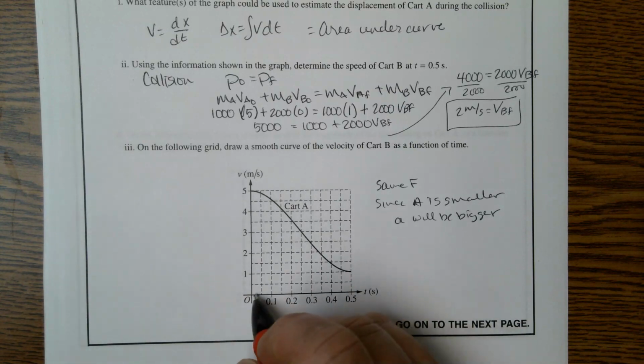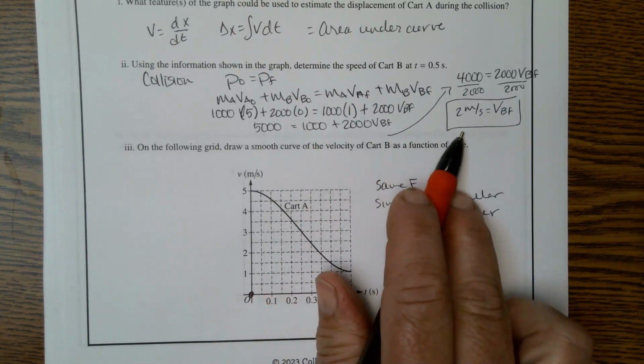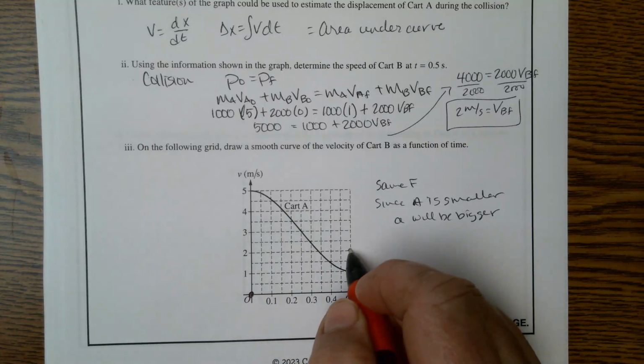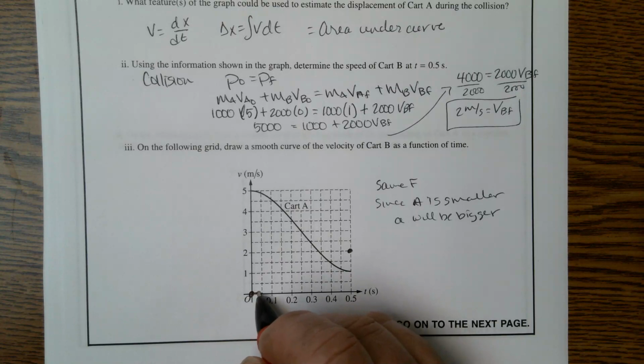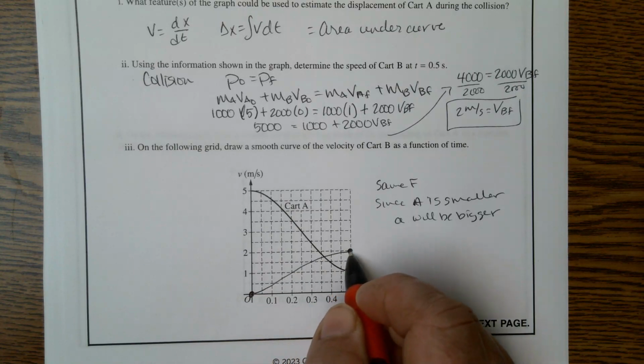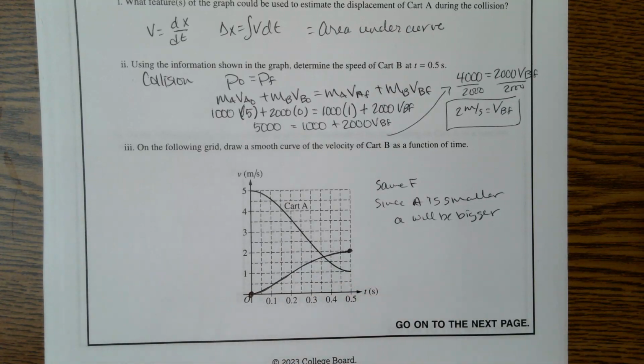And so what do I know B does? It starts out at 0, and then where does it end up at? Well, I just found that it ended up at 2. And so it's going to have a graph that looks a lot like A's, just a little backwards. Okay?